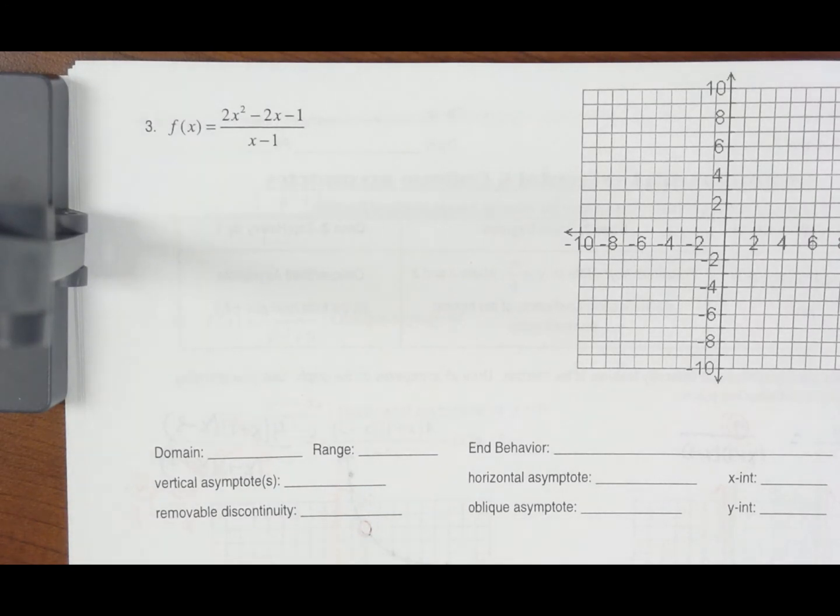All right, so if you take a look at number 3, we have not done one quite like this yet. The first thing that's very different about this is that this fraction is top-heavy by 1. So that means what kind of asymptote are we going to have here? Oblique. And remember, you can call it oblique, or you can call it slanted.